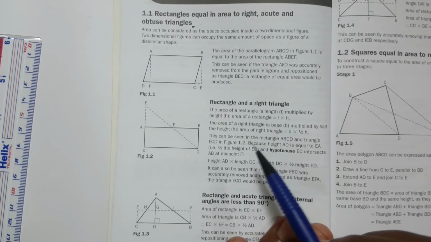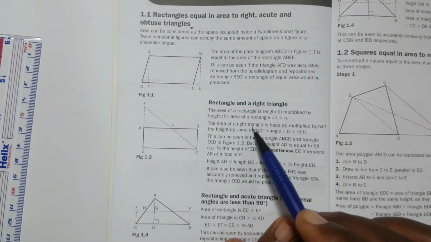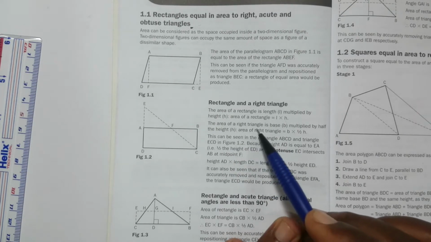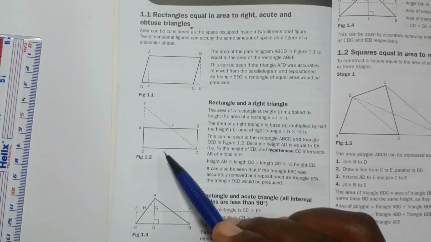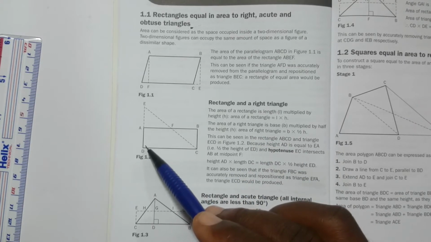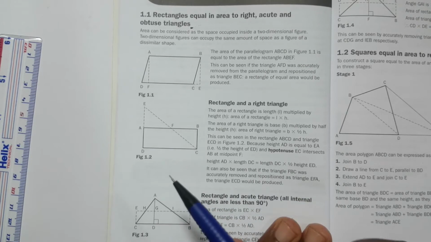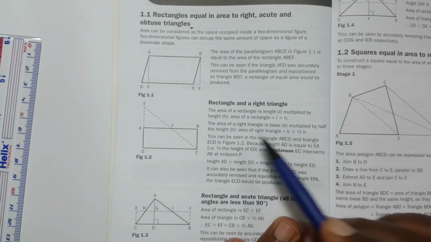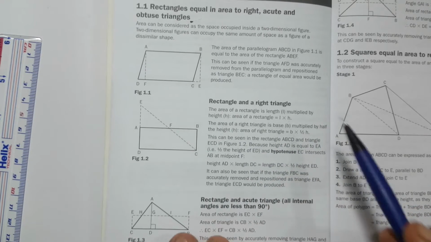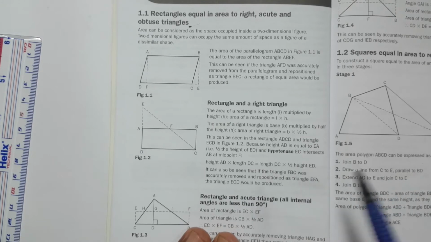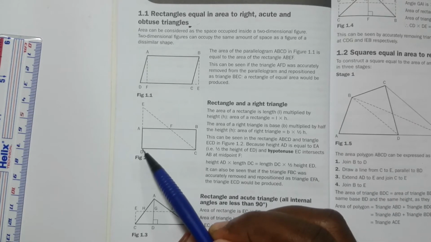Now the area of the right triangle, and remember what we said a right triangle is? It's a triangle with a 90 degree angle in it. The area of the right triangle is based on the base. The base of a triangle is the bottom of the triangle.